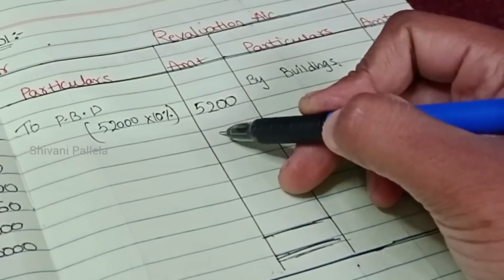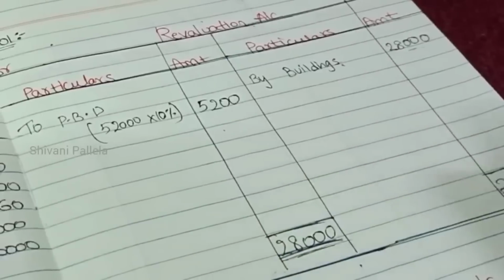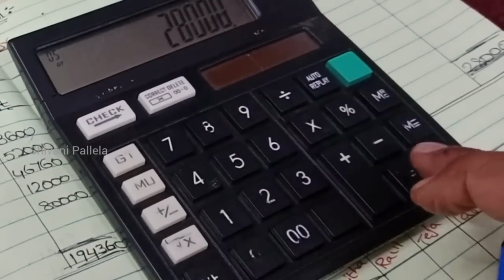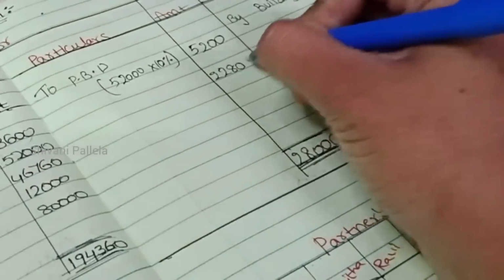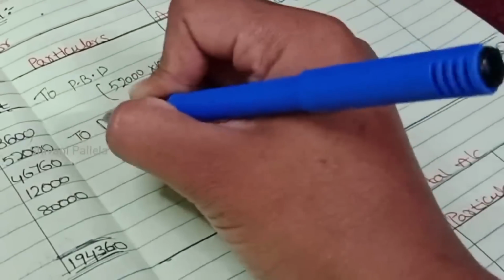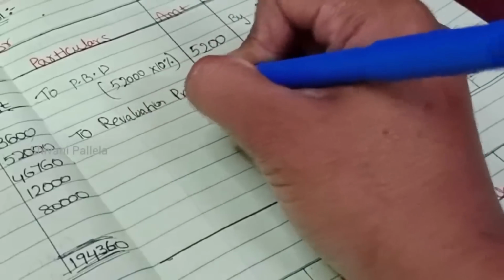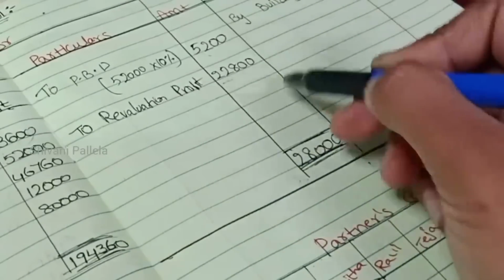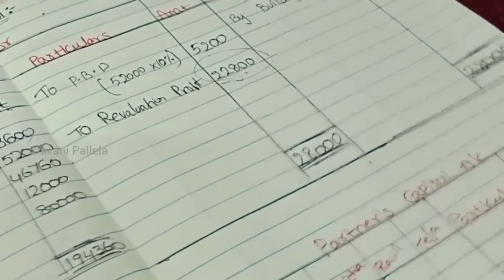Debit is showing 5,200. Credit is showing 28,000 only. 28,000 is the highest, so we are adding, equalizing both. And from 28,000, by deducting 5,200, how much? 22,800 is the revaluation account profit. Revaluation account profit means just we need to deduct 5,200 from 28,000. We will get 22,800. This amount we need to share to partners, right?